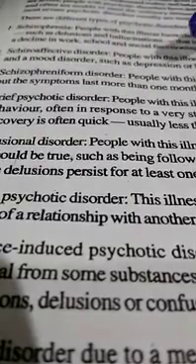Different types of psychotic disorders include schizophrenia, schizoaffective disorder, schizophreniform disorder, brief psychotic disorder, delusional disorder, shared psychotic disorder, substance-induced psychotic disorder, and psychotic disorder due to a medical condition. Schizophrenia: people with this illness have changes in behavior and other symptoms such as delusions and hallucinations that last longer than 6 months, usually with a decline in work, school and social functioning. Schizoaffective disorder: people with this illness have symptoms of both schizophrenia and a mood disorder such as depression or bipolar disorder.